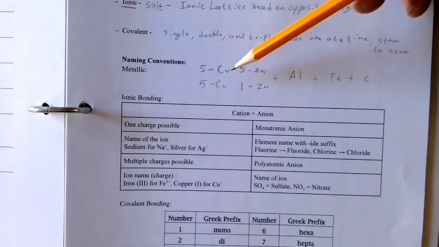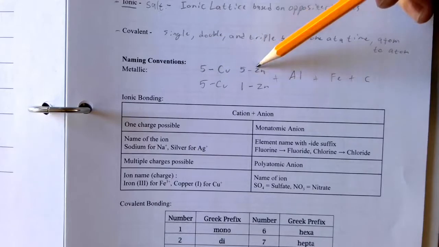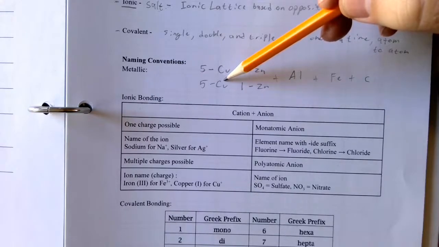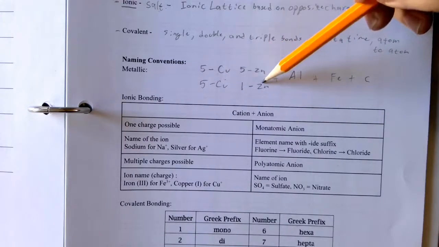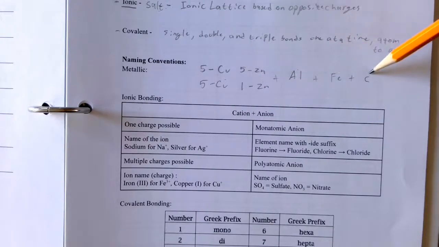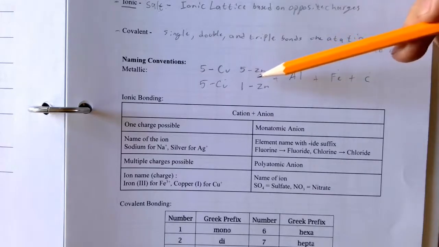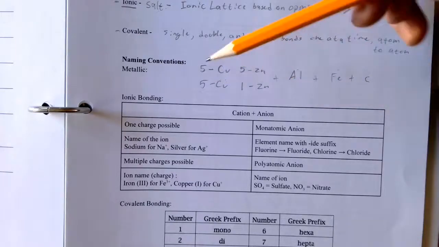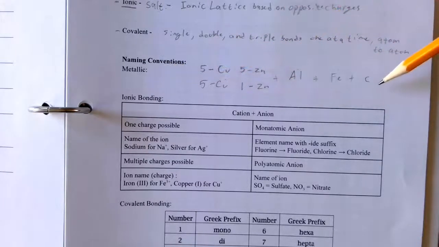I could have a mixture of 5 copper and 5 zinc. That could make a certain type of brass. And I can make a different type of brass that has very different properties, mixing 5 coppers to 1 zinc. I could throw some aluminum in there, I could throw some iron in there, I could throw some carbon in there, and all of these things would slightly change the properties, just slightly. And so because it's such a large diversity, it's impossible to have a coherent naming convention for all of these.